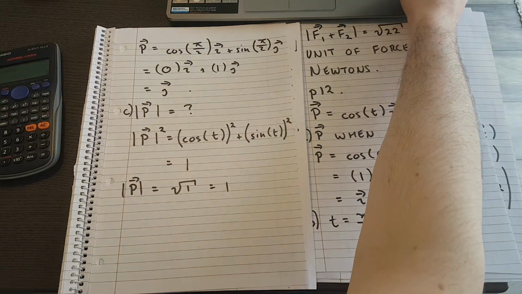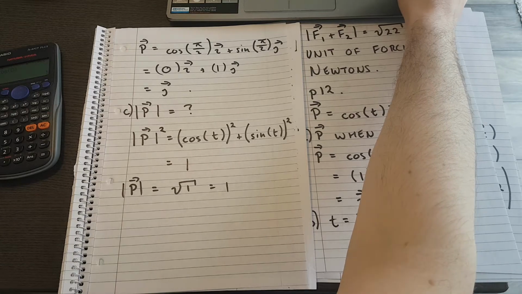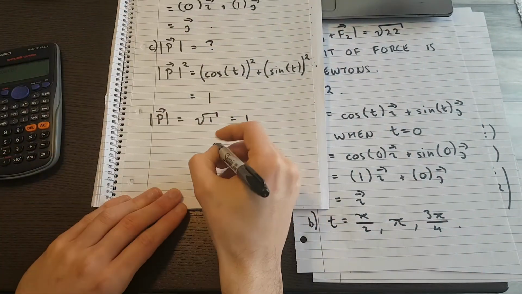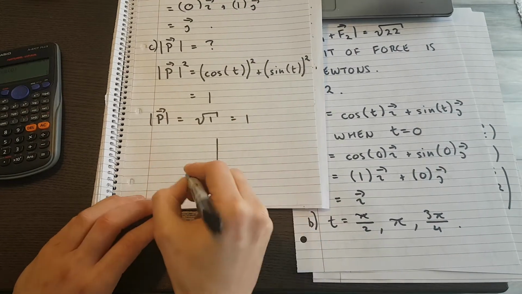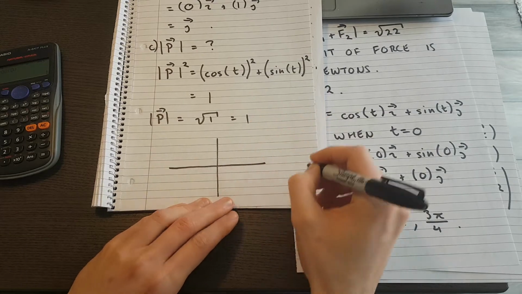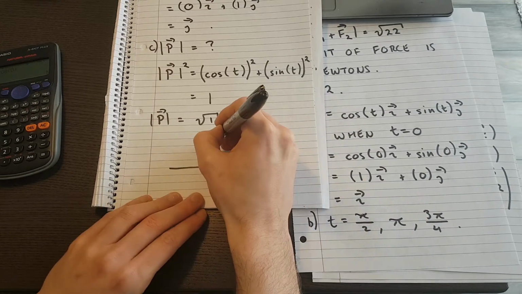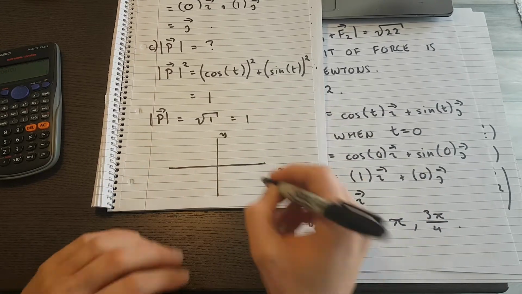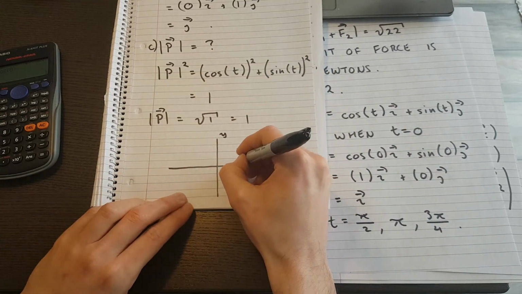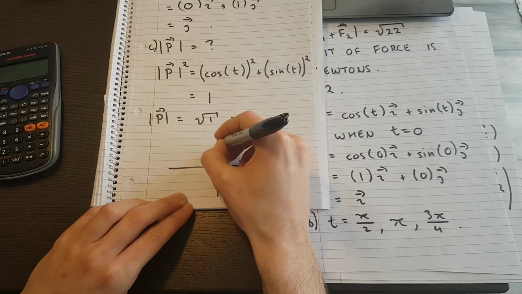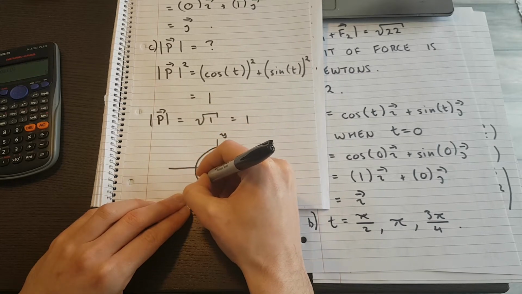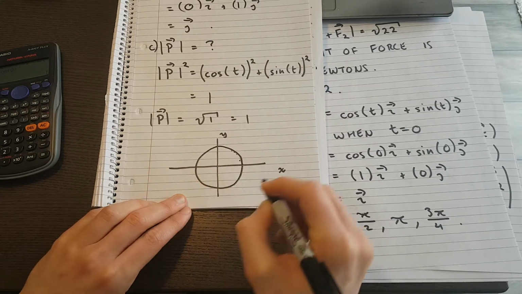And it says here, describe the motion of the point. I don't really want to get too much into this because I don't really have time. But if I have an xy plane like this, and I have something which moves in this fashion, it's going to move around a circle like this.